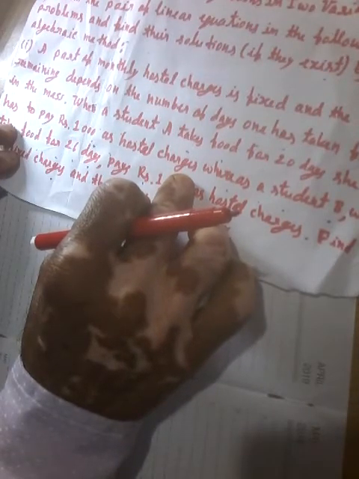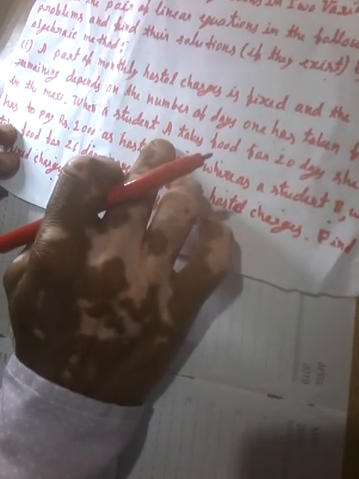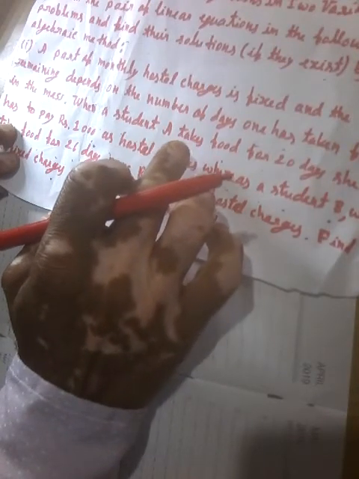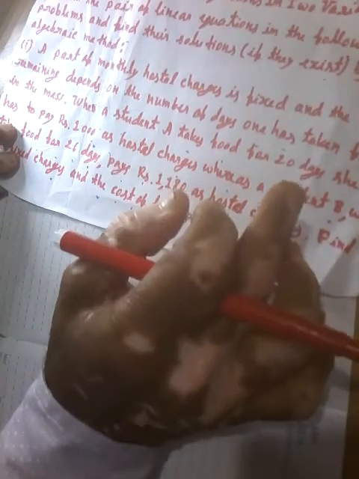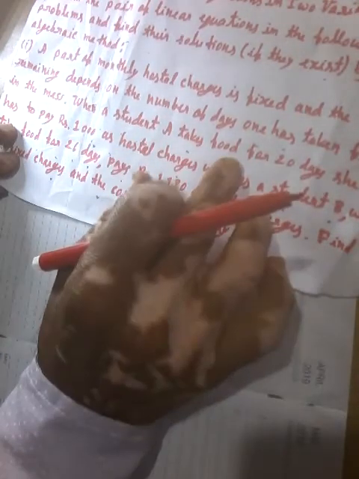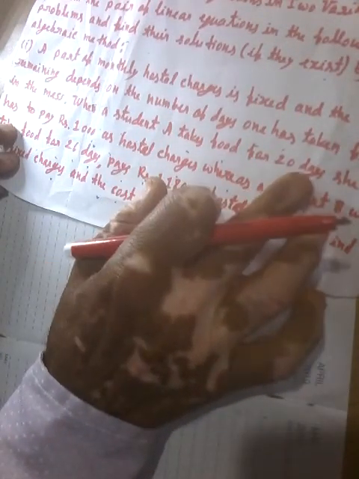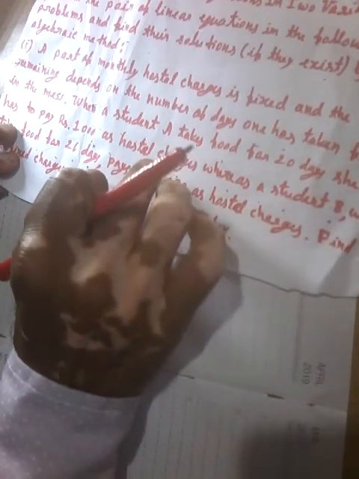In that case, the student A pays rupees 1000 for fooding for 20 days, and it also includes the fixed part which is compulsory to each and every student.